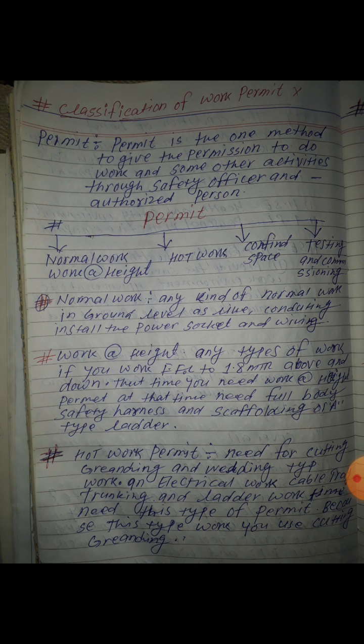Normal work permit: any kind of normal work at ground level, like conducting work, installation of power sockets and switches.